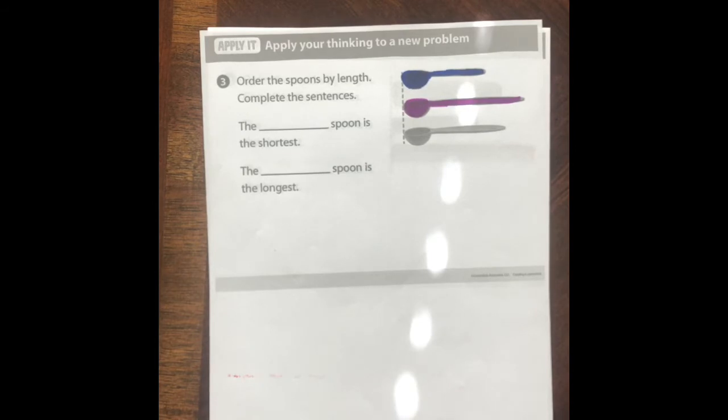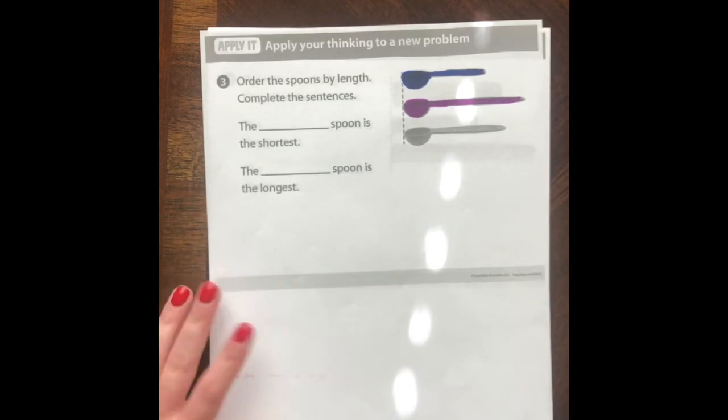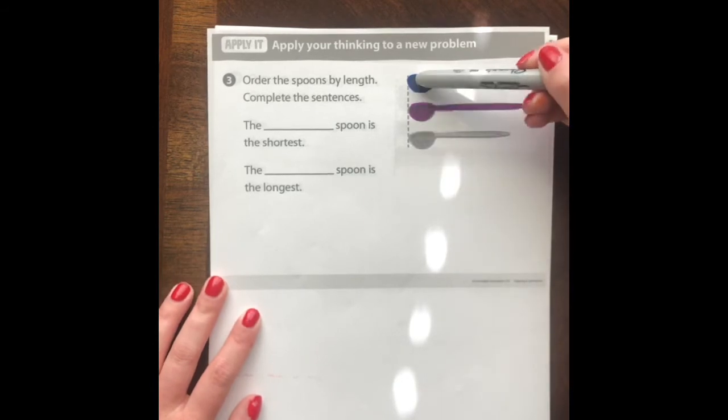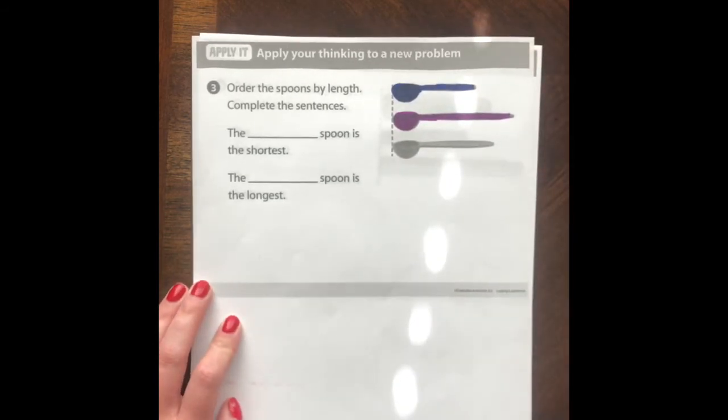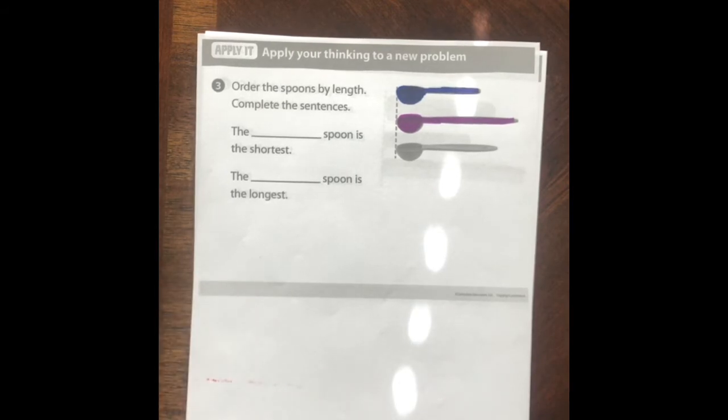So let's see. The objects all have to start at the same place because we need to see which one is the shortest and which one's the longest. And sometimes 2 objects can be almost the same length, but the only way to tell which one's longer is to put both ends on the same starting line to compare them. Are these spoons all on the same starting line? Yes, they are. So we can go ahead and try to compare them.